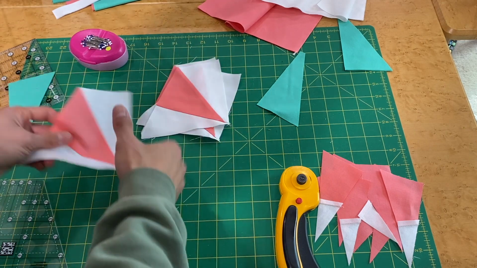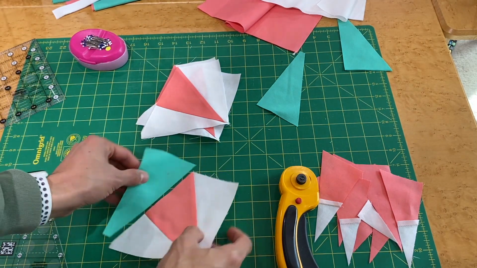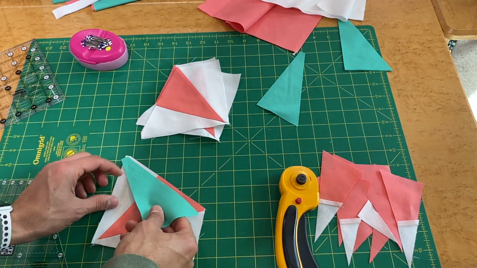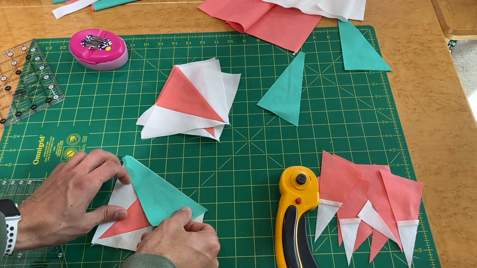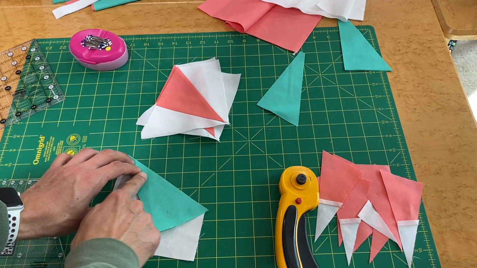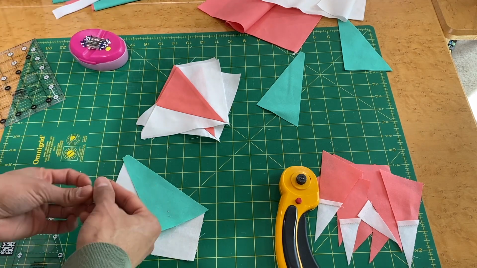So now we've got our small blocks. Now we're going to pin the small B trapezoid, or fabric B trapezoid, to this cut edge.